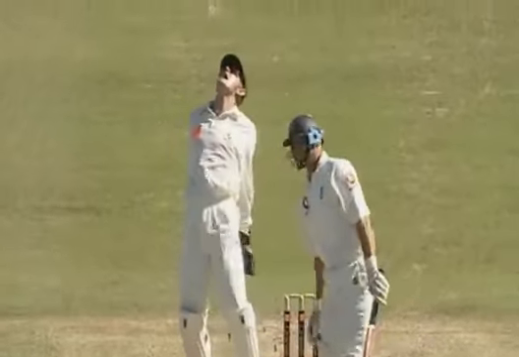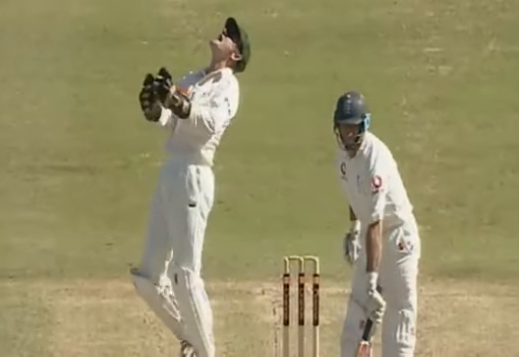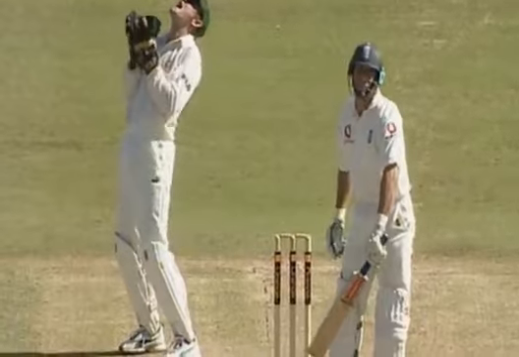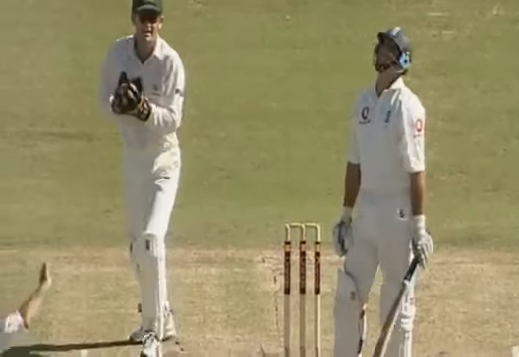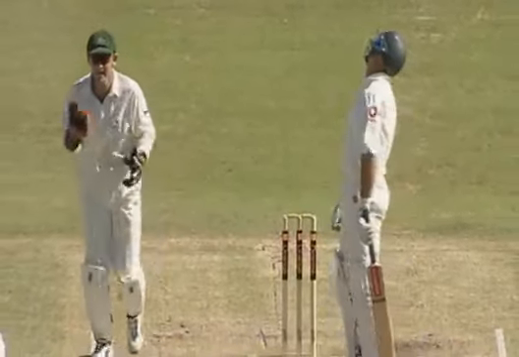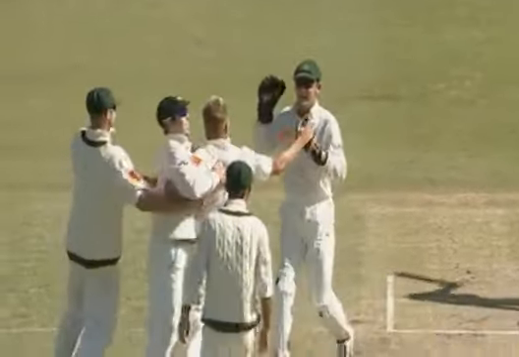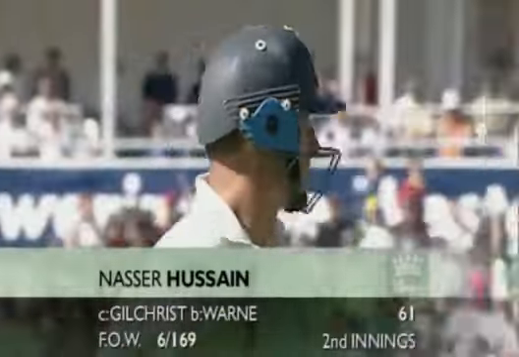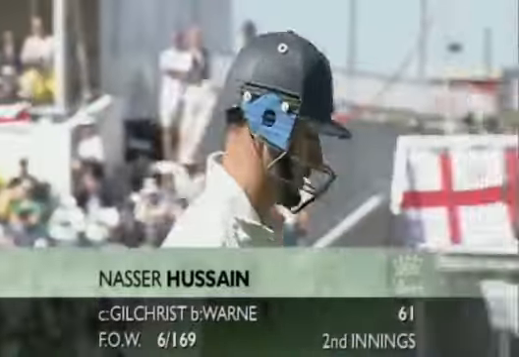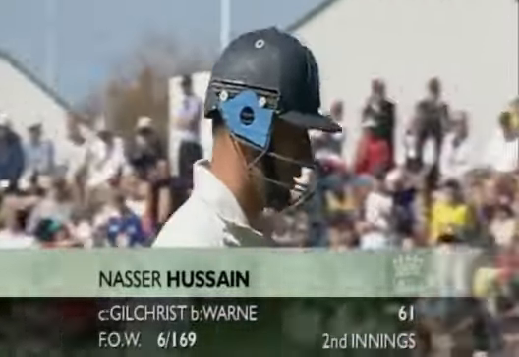What do you reckon, Tubbs? Adam Gilchrist was certain, Damien Martin was certain, but it's unusual to see Nasser Hussain react like that unless he genuinely feels he didn't nick that ball. Nevertheless, he was given a let off the ball before. Damien Martin will feel much better about that now. And Hussain has gone for 61. England 6 for 169.